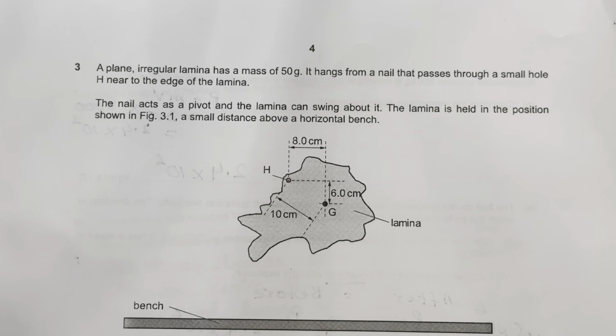A plane irregular lamina has a mass of 50 gram. It hangs from a nail that passes through a small hole H near to the edge of the lamina. The nail acts as a pivot and the lamina can swing about it. The lamina is held in the position shown in figure 3.1, a small distance above a horizontal bench. The center of gravity of the lamina is G.